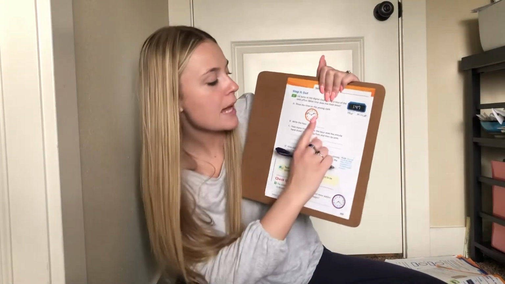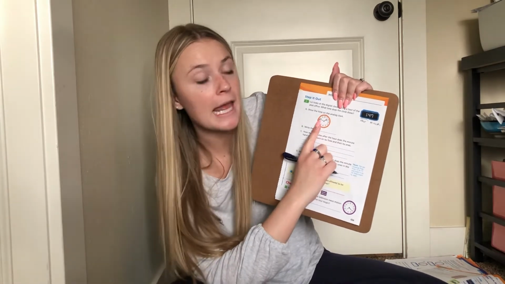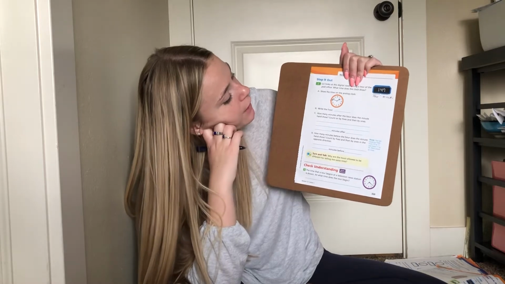Okay? See how my hour hand is shorter than my minute hand? We want to just do the best that we can. Write the hour. The hour is 1. We're in the 1 o'clock hour.